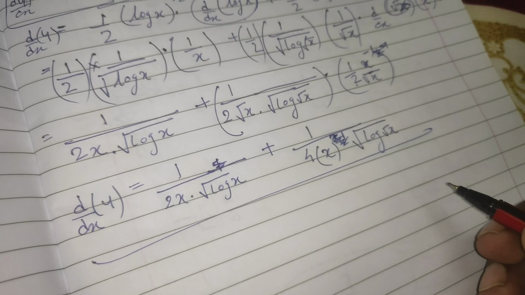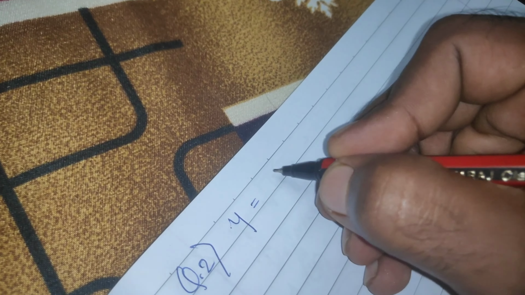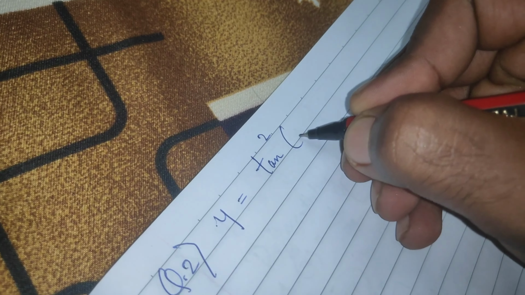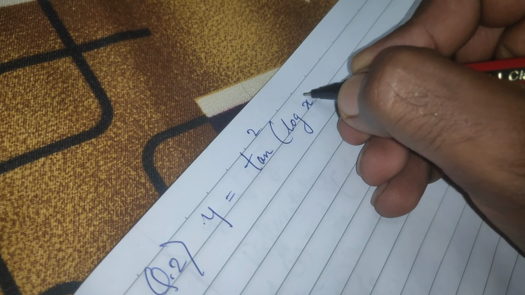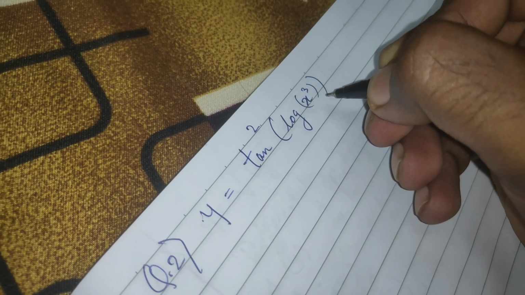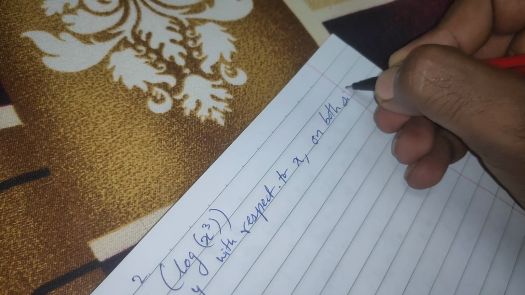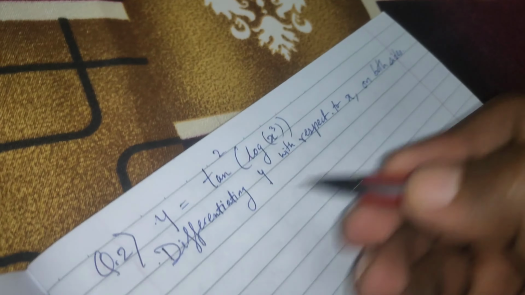So next question, y equal to tan square log x raised to cube. Okay, so differentiating y with respect to x on both sides.